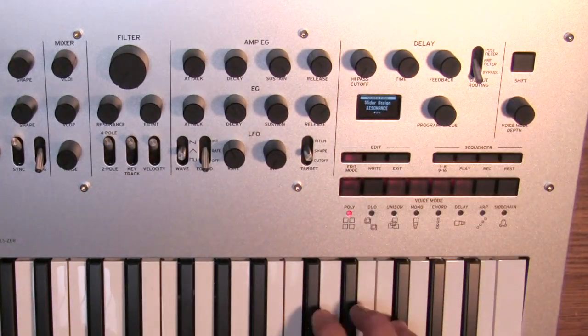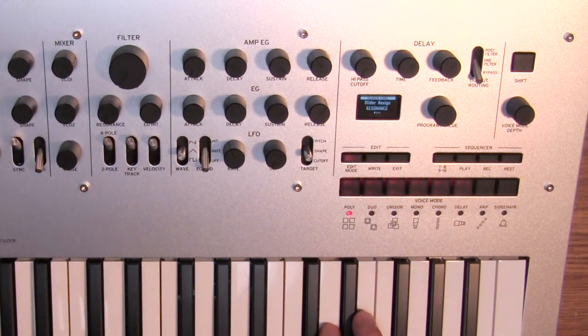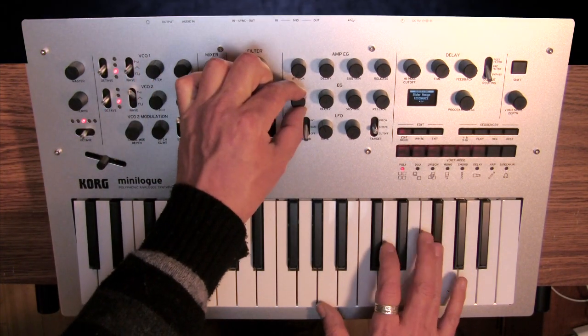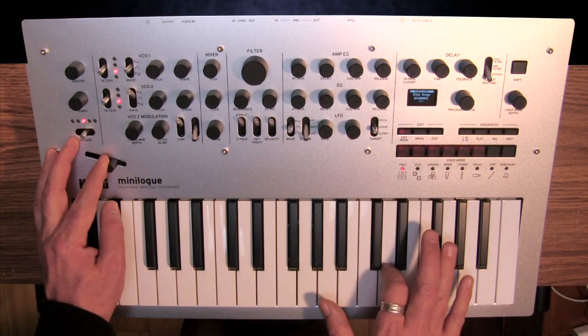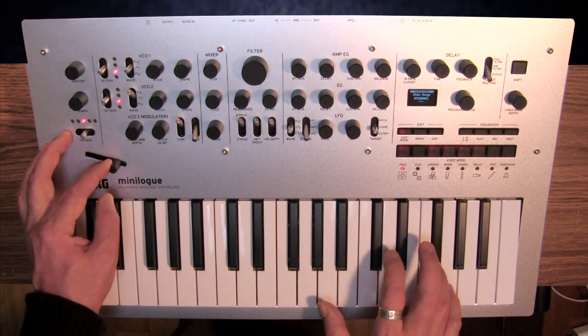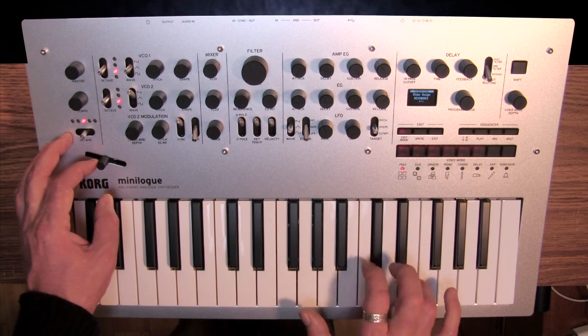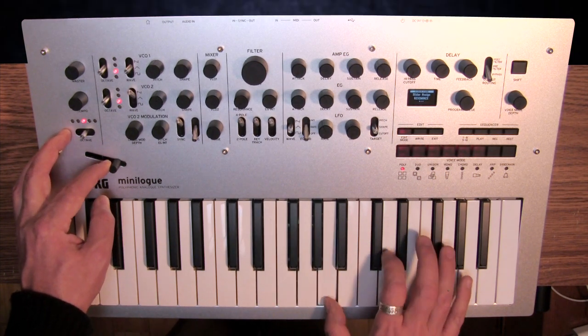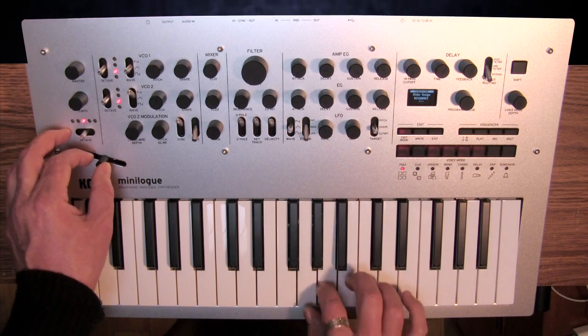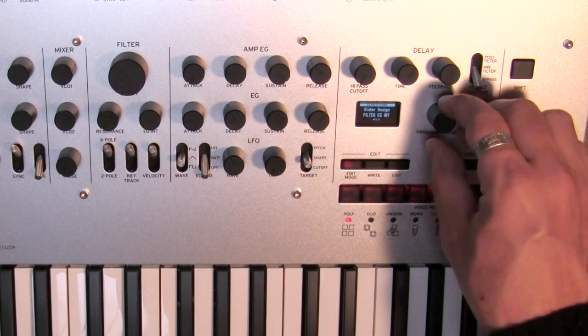Resonance, you can start with 0 and go and add resonance. So that's useful.